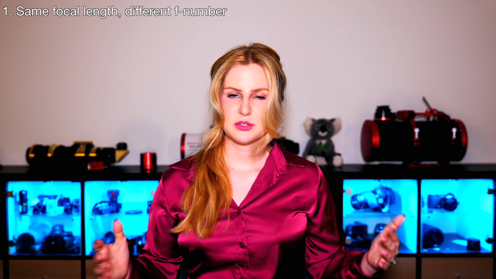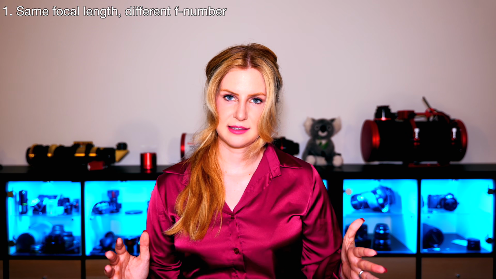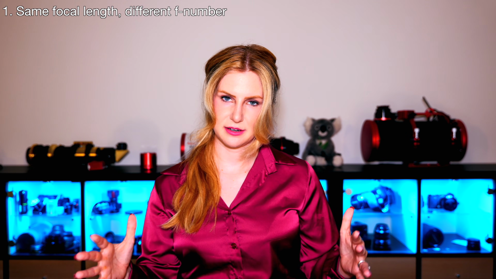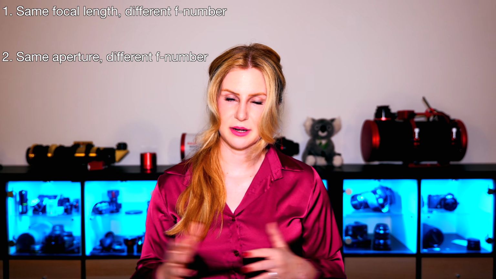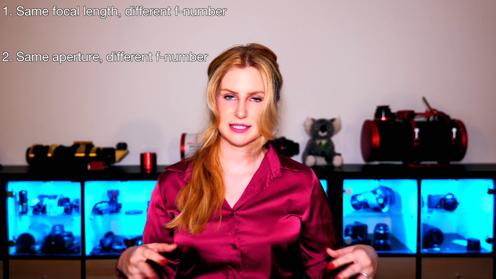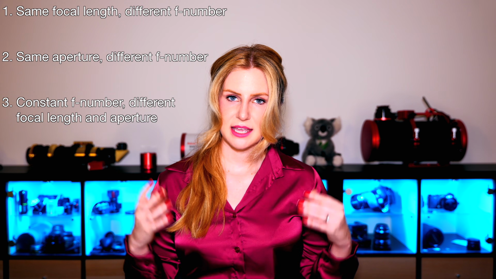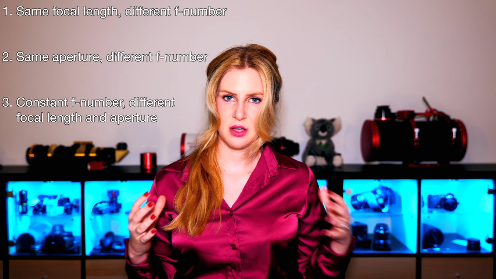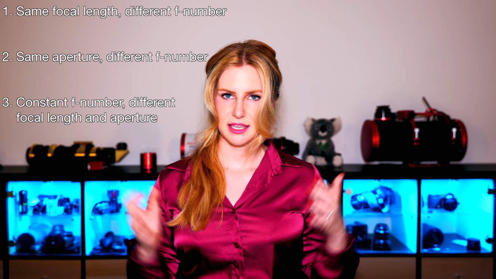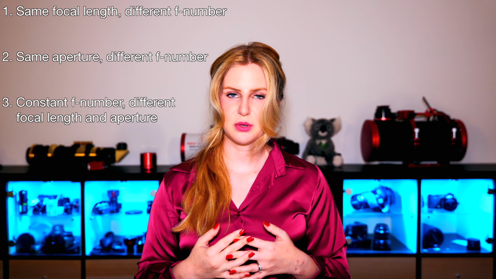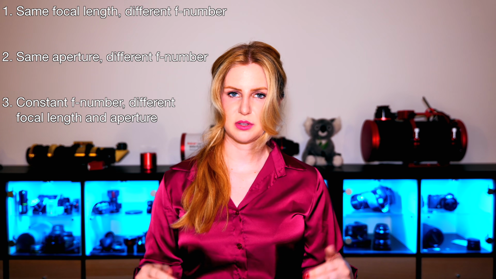We'll be comparing two telescopes with the same focal length, but with different diameters and therefore different f numbers. Two telescopes with the same diameter, but with different focal lengths and therefore different f numbers. And two different telescopes with the same constant f number, but with both different focal lengths and diameters. In all cases, the goal is to obtain the same exact image with both telescopes, both in terms of field of view and image scale. Let's start with the simplest case.